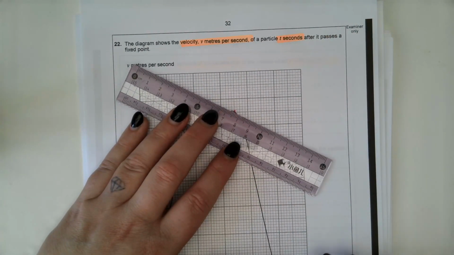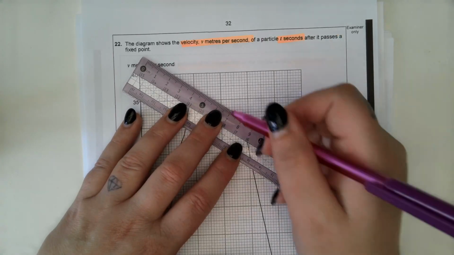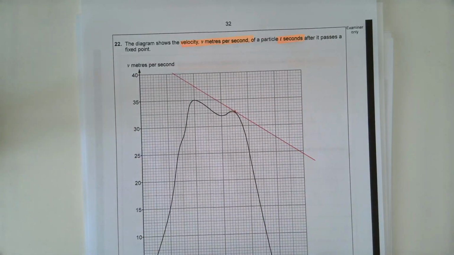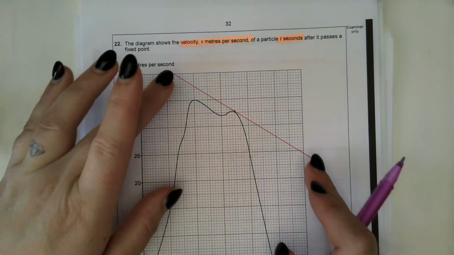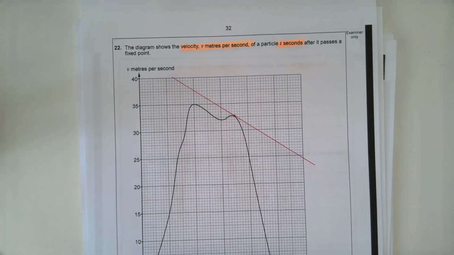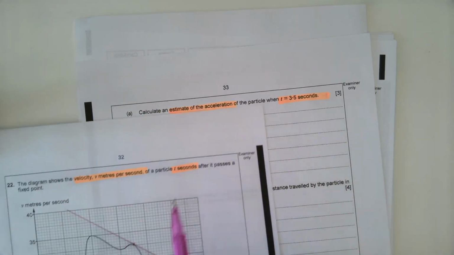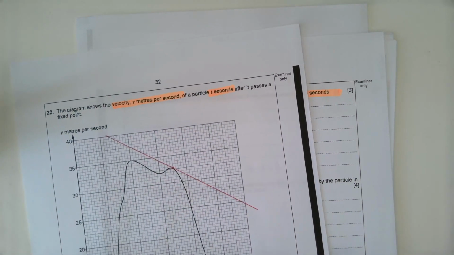So my tangent needs to follow roughly the curve of the line, guys. Okay, so roughly the curve, I could have probably twisted it this way a little bit, but there we go. And once we've done that, we work out the gradient of that line, because to work out acceleration, we want the gradient of this line.